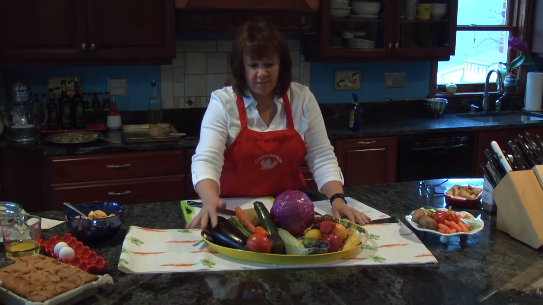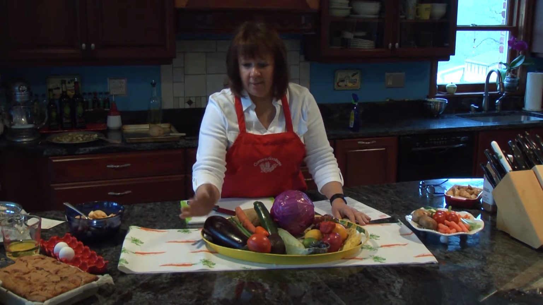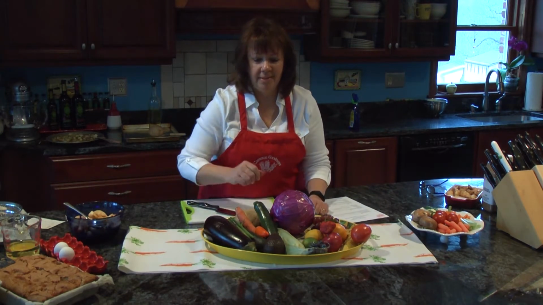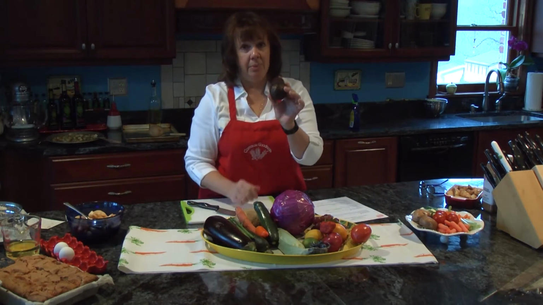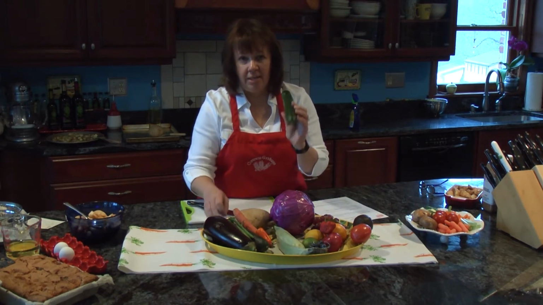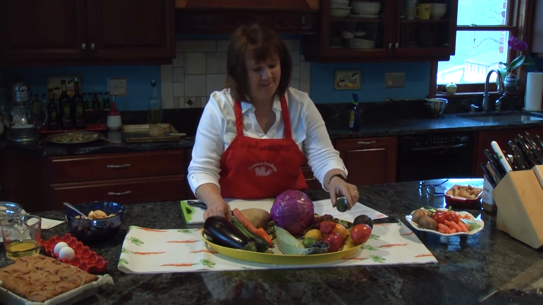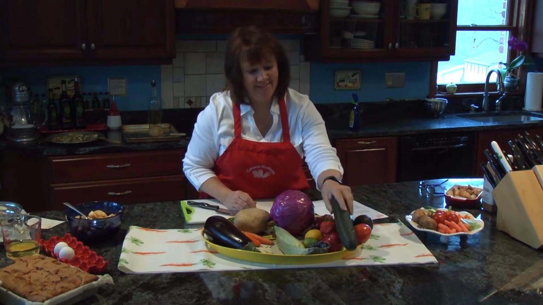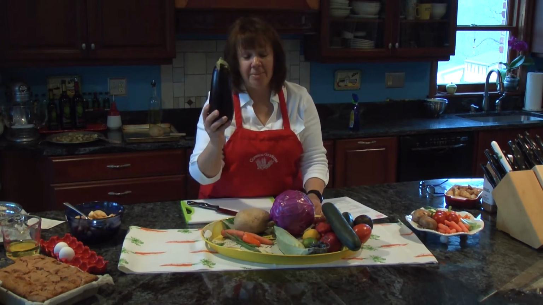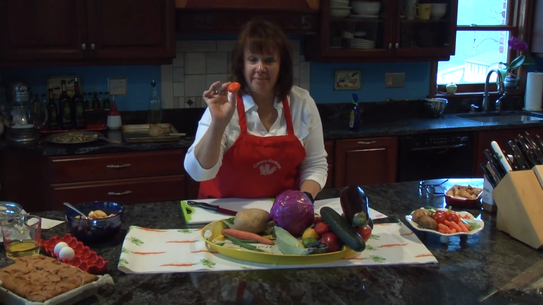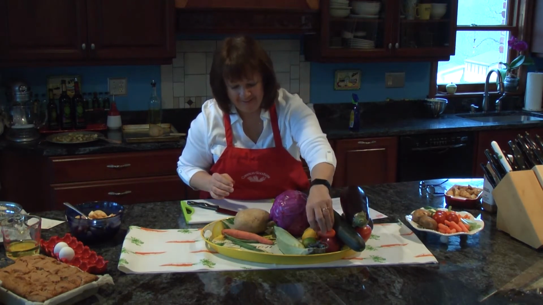So when we look at our vegetables, we have to think, well, tomatoes have a seed in it, so that becomes a fruit. Avocado has the big pit in it, which is the seed. That's a fruit. Zucchini has seeds in it. That's a fruit. Cucumbers have seeds in it. That's another fruit. And so do eggplants. There's another fruit. Then we've got peppers, there's seeds in there.